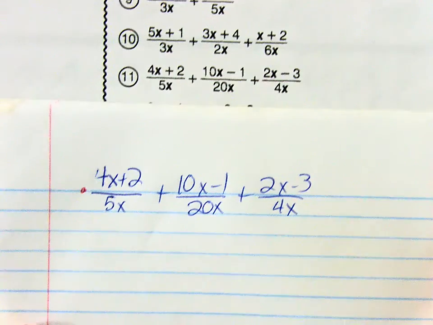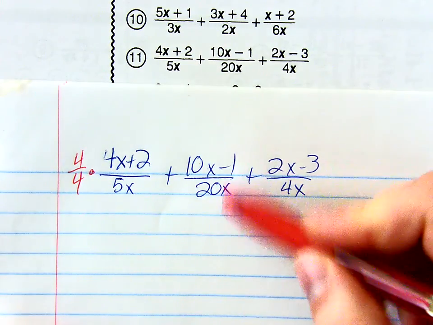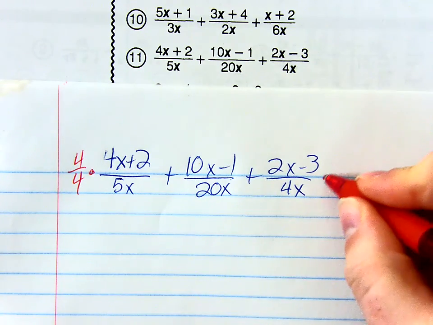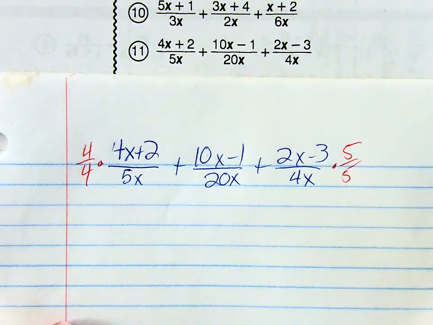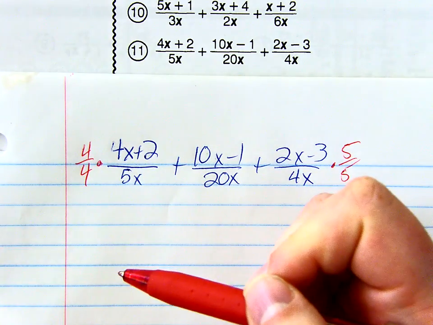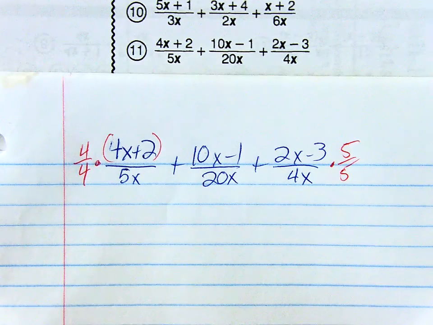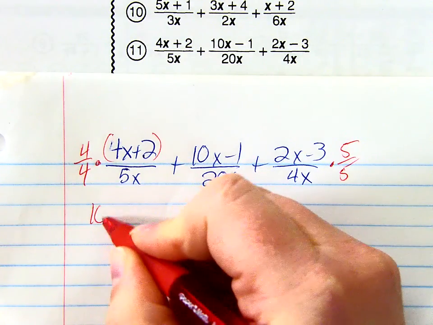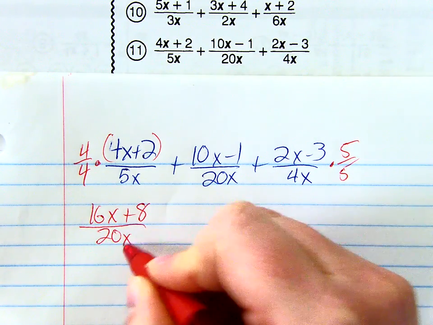Yes. Okay, so what do I multiply that first fraction by? 4 over 4. The middle one doesn't need anything. This one's going to need 5 over 5. Now, what you have to remember is you are doing 4 times this entire numerator, so you're going to have to distribute that 4. 16x plus 8, correct, all over 20x.